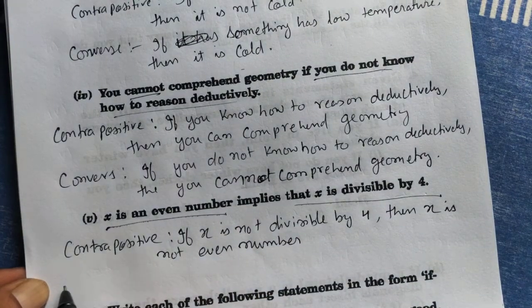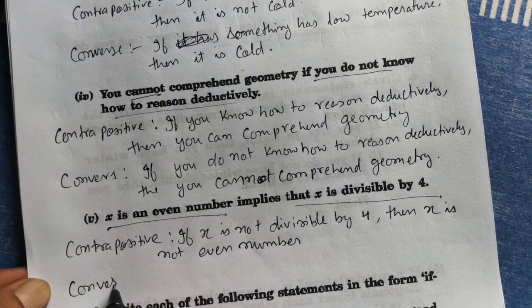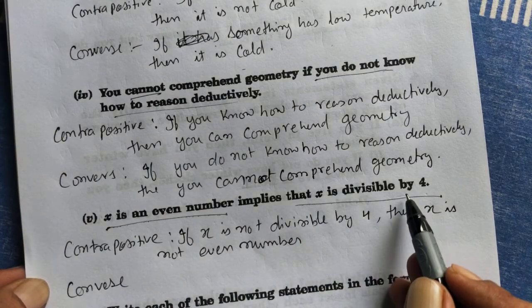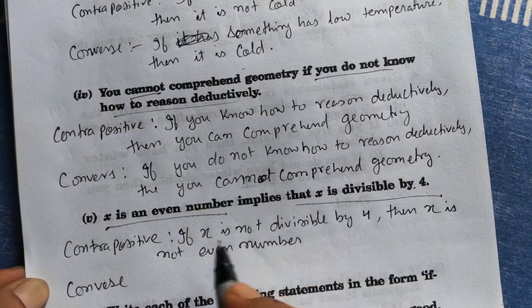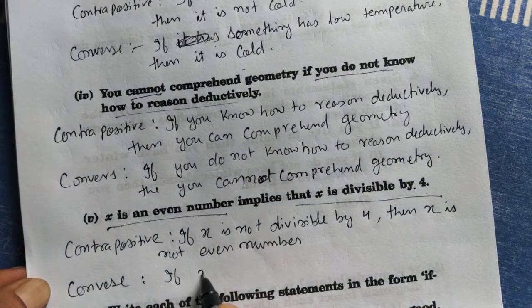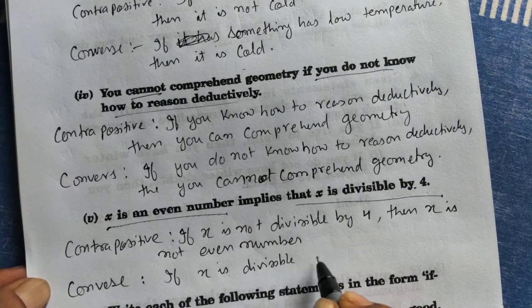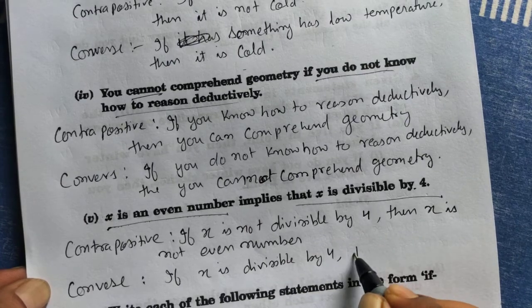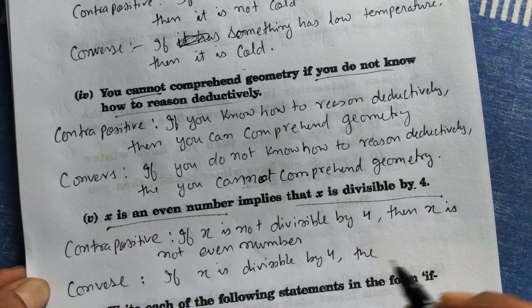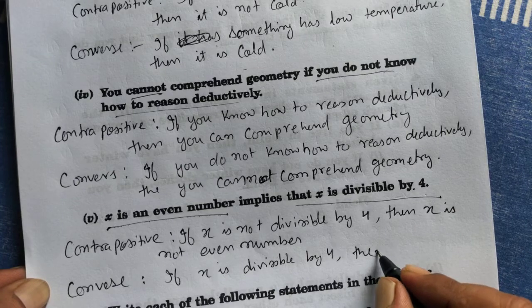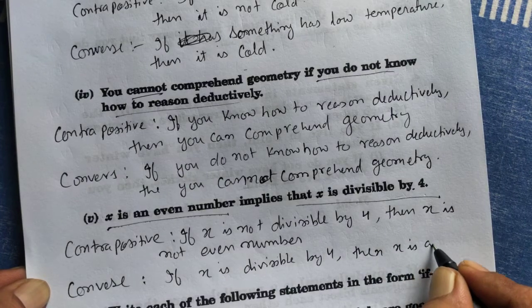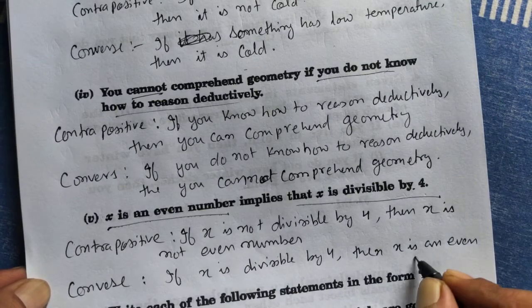So let's do converse. In converse, we write the same statement again. If x is divisible by 4, then the same statement, x is an even number.